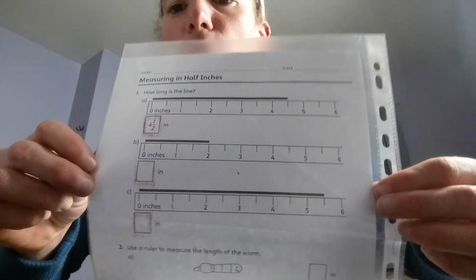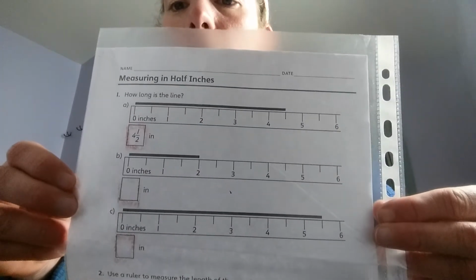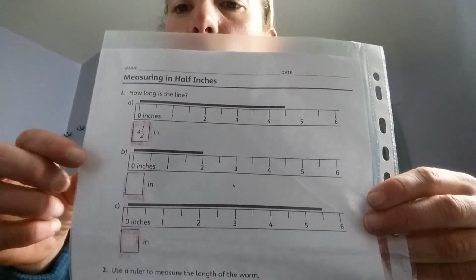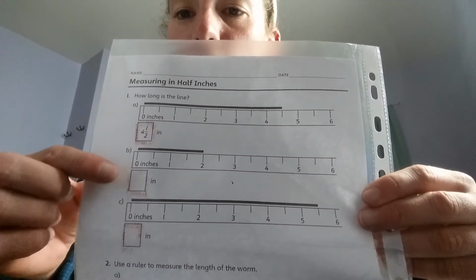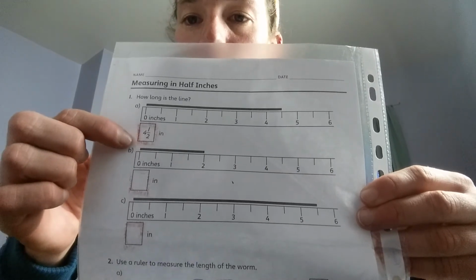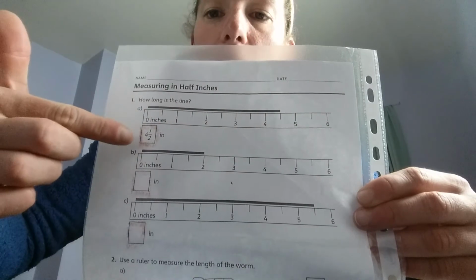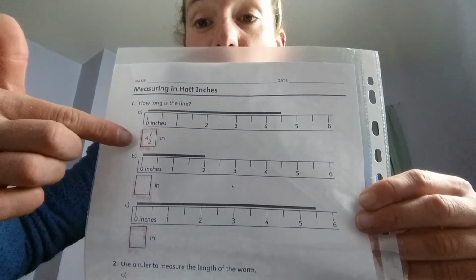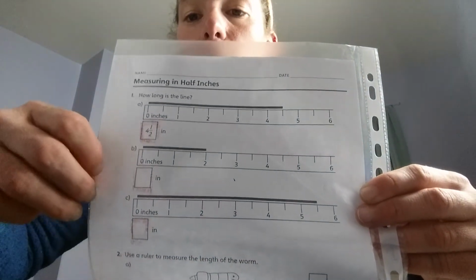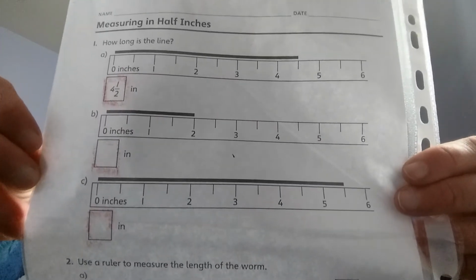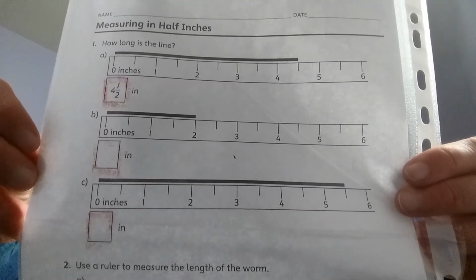Okay. All right. So I'm going to give you some of those to try. All right. Take a look. And you don't need to draw the ruler. I outlined in red the parts I want you to do. Letter A is an example. We measured all the way to 4.5. I want you just to write 4.5 inches. Measure these two on your own. You might need to pause to see how long the line is.